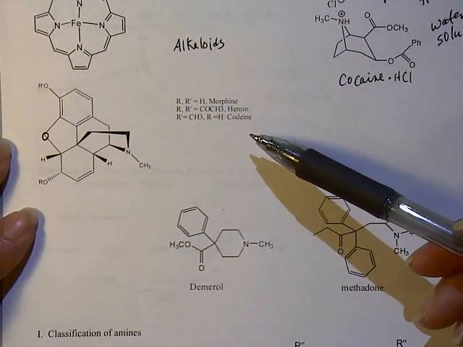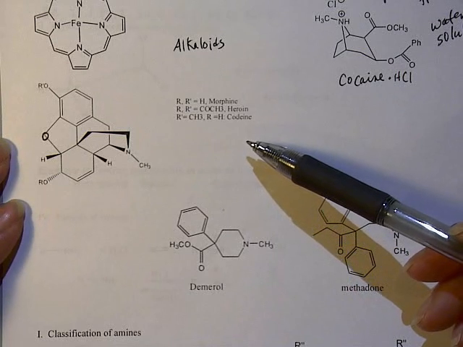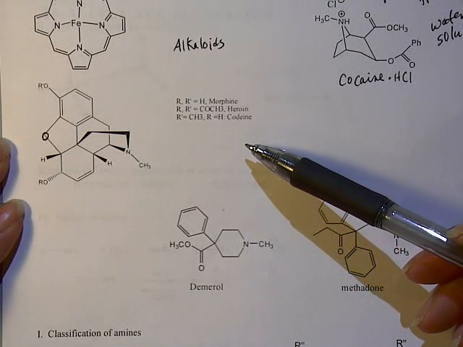So even though it's possible to make this synthetically in the lab, that's not done because it's many, many steps, and the yields are not high. So these compounds are isolated from plants.